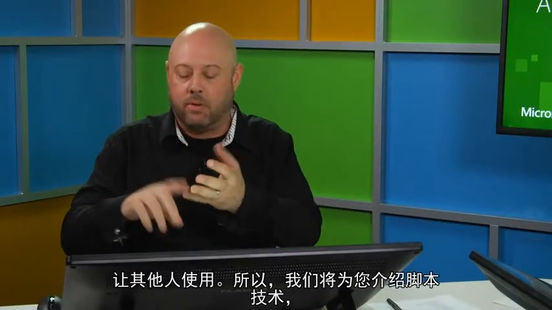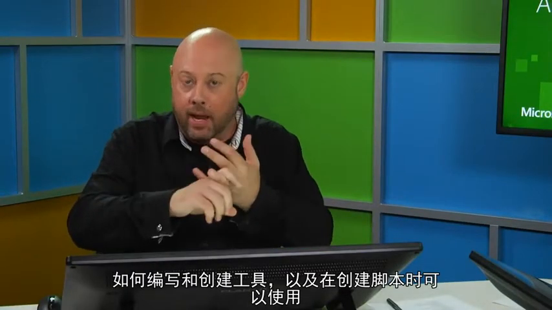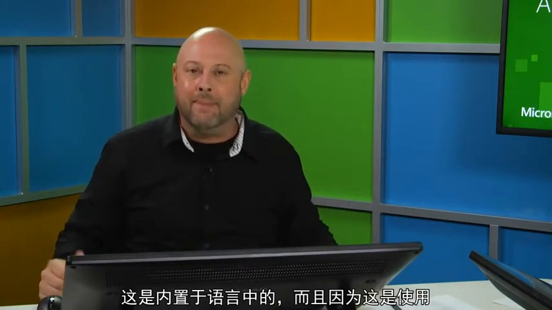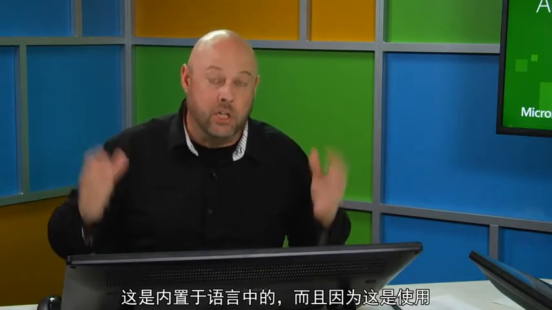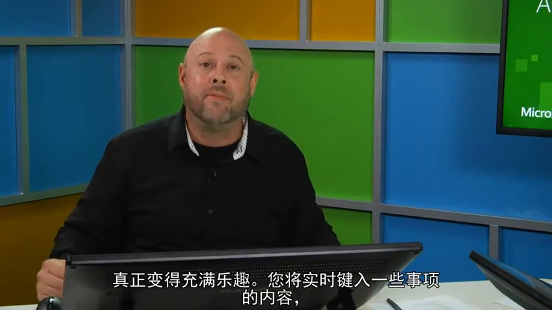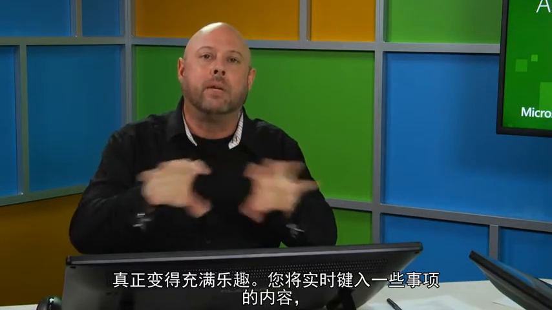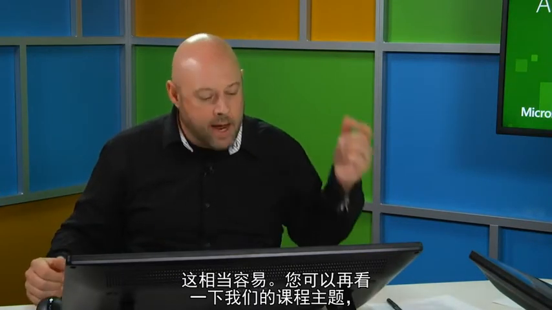So we're going to show you the scripting, how to make the tool and build the tool, and all the options you have with making a tool. And because this is built into the language, and PowerShell's part of the scripting language, it's pretty straightforward and pretty easy, and it actually becomes fun to do. You'll type something out in real time, and then immediately turn it into a tool. It'll be that easy.